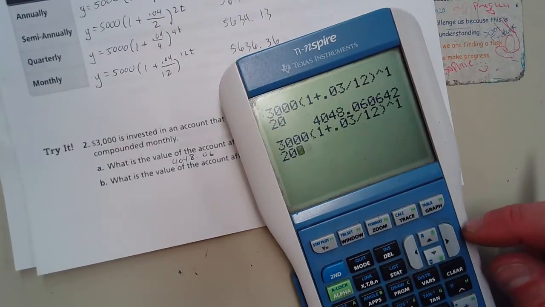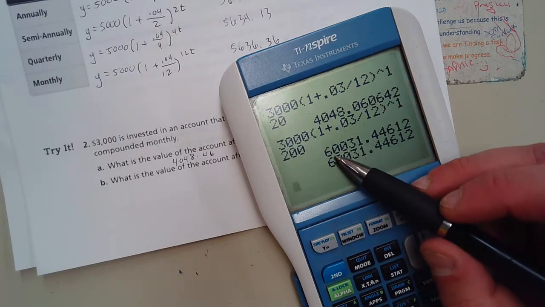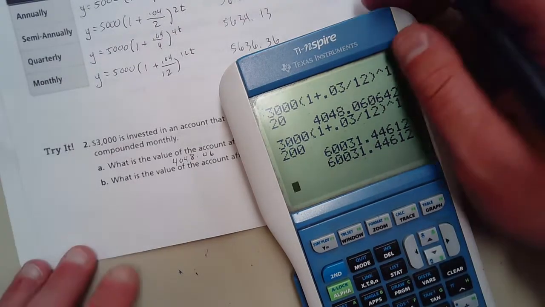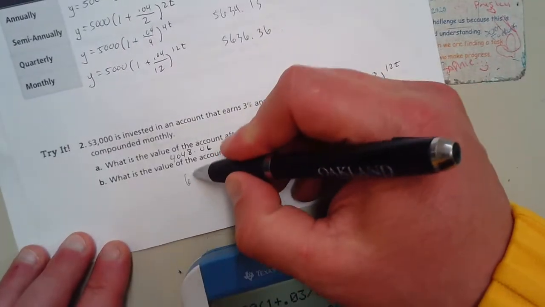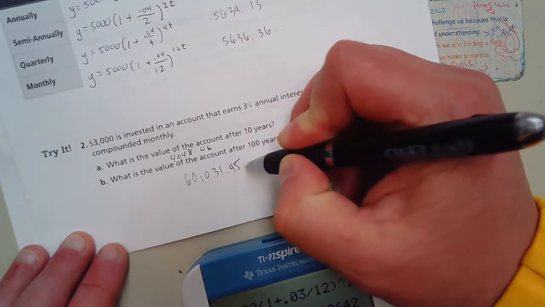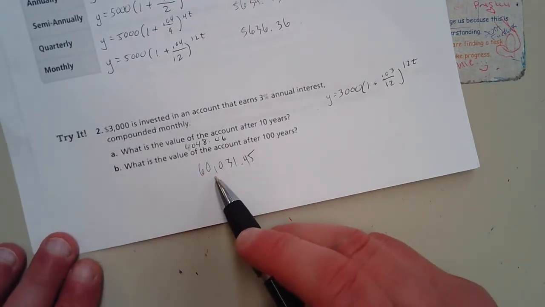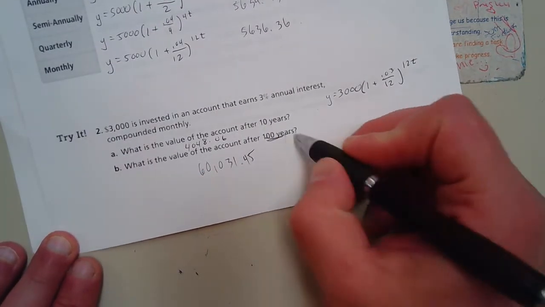Oh, that's going to change. This is now going to be 1,200 because it's 100 times 12. And now we've got $60,031.45, which is pretty awesome. Like that you can turn $3,000 to $60,000. Granted, it takes 100 years.